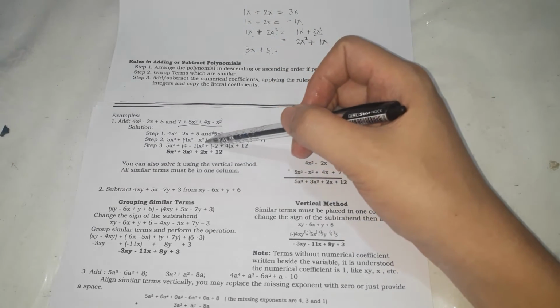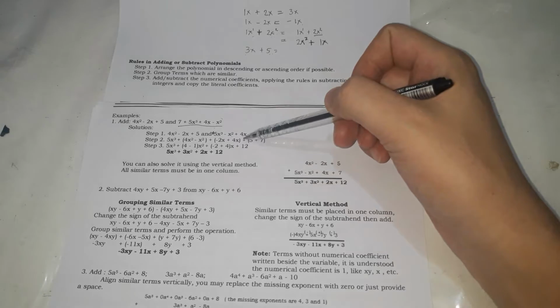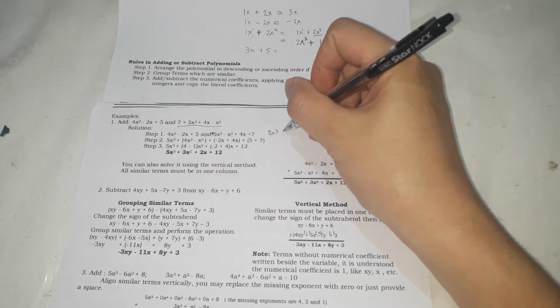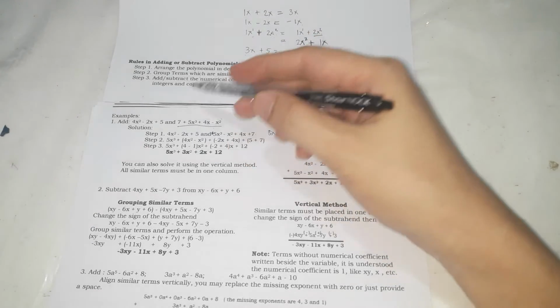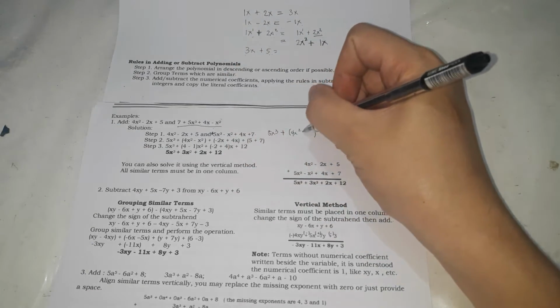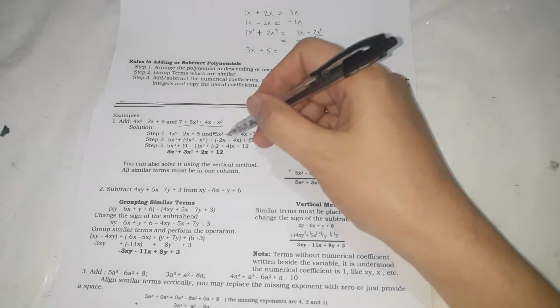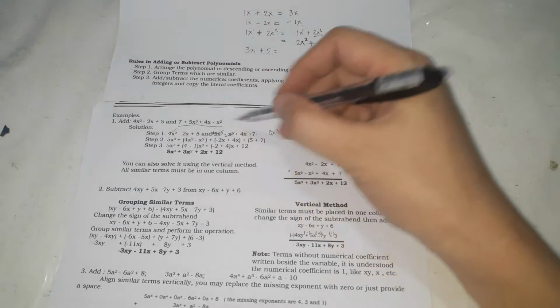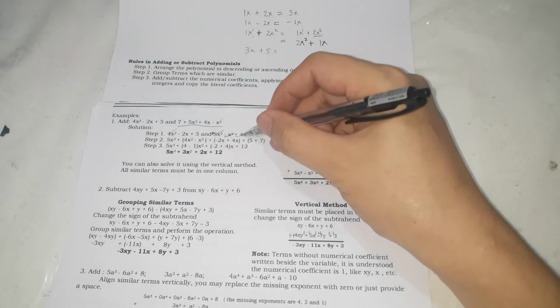So, 5x cubed plus parentheses, yung mga x squared, kopyahin mo. So, 4x squared minus x squared plus parentheses, after na x squared, si yung may x. So, negative 2x, at saka plus 4x.